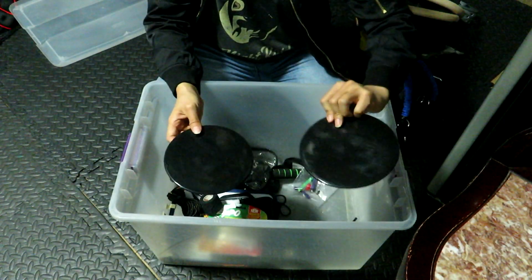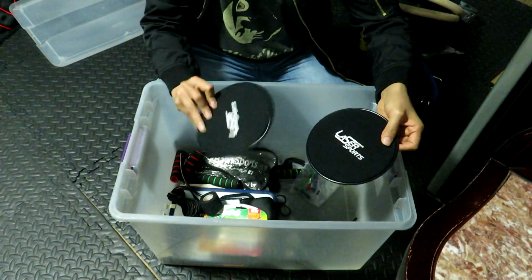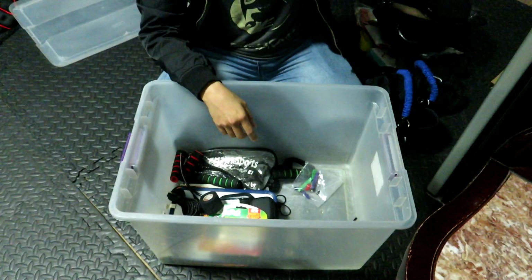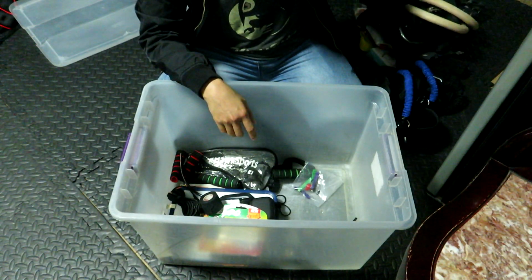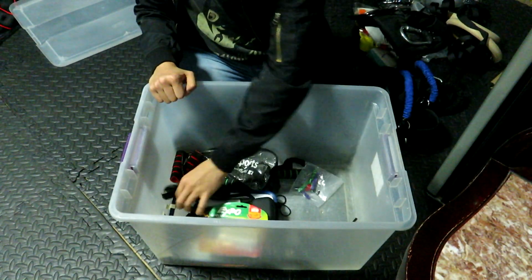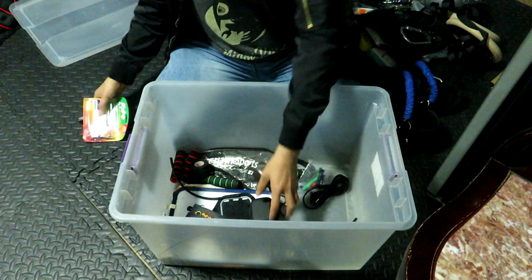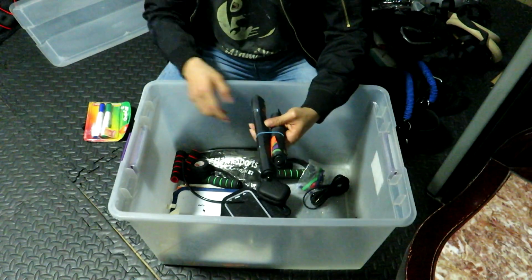Here's the core sliders. It just says Laser Sports. Yeah, I bought this from the dollar place. You can get a lot from that dollar place, but unfortunately it's gone now. A lot of those places are closing down in this town. Got some markers. Wonder why. Those are fairly popular.